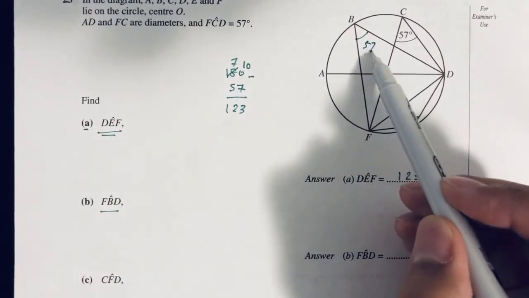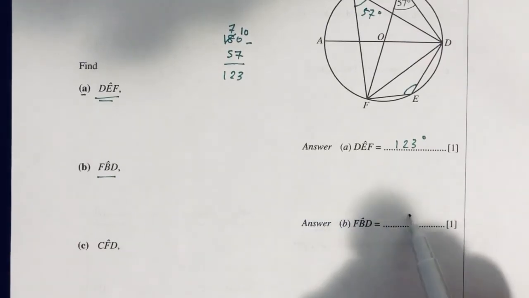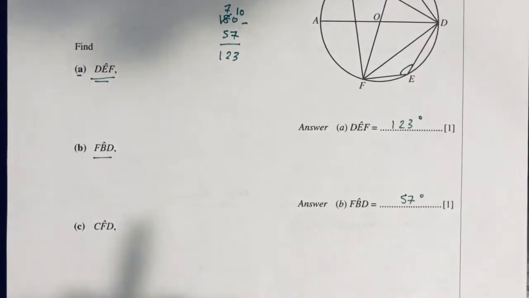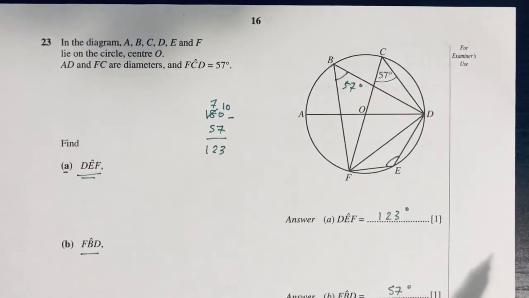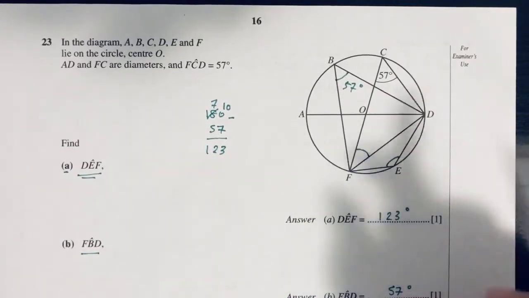So this will be 57 as well. So angle FBD is 57 degrees. And part C, find the angle CFD. So where is CFD? Find this angle here.